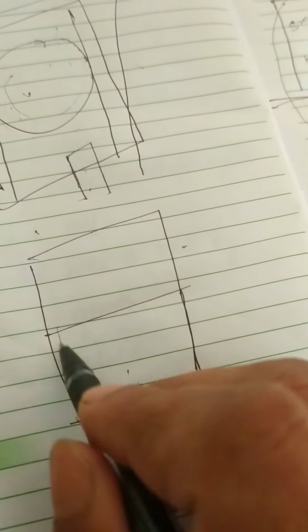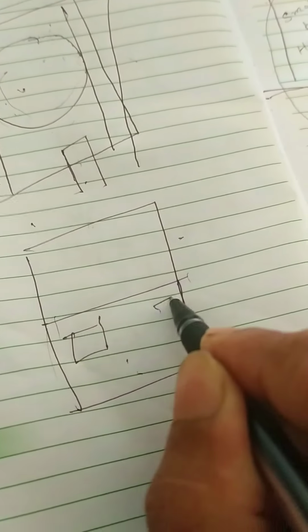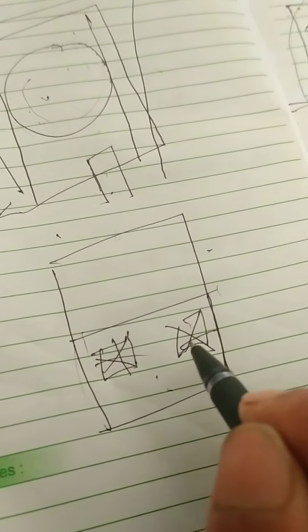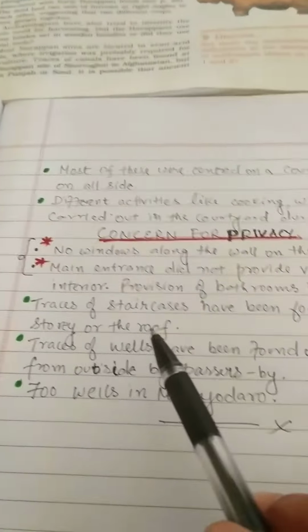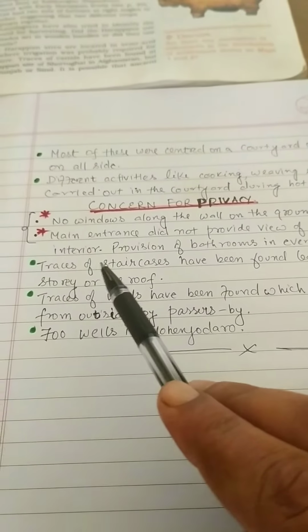Now, for example, there were two-story buildings in the Lower Town. This has been excavated and discovered. Okay. Now, the ground floor, as I said, had two-story buildings. Along the wall on the ground floor, you will not find any windows. Now, for example, this is a window. So there would be no window in the ground floor. No windows along the wall on the ground floor.